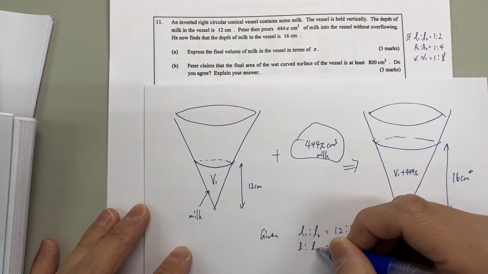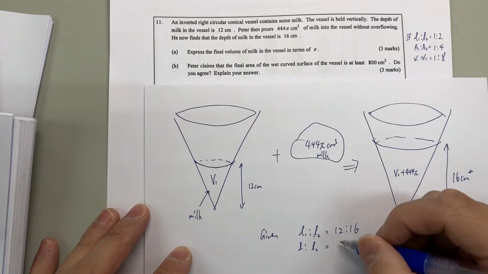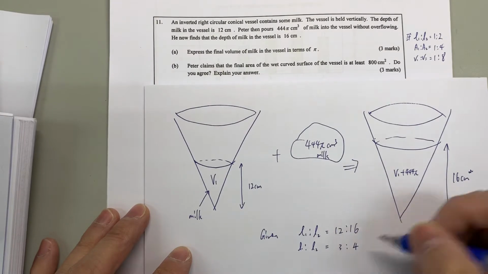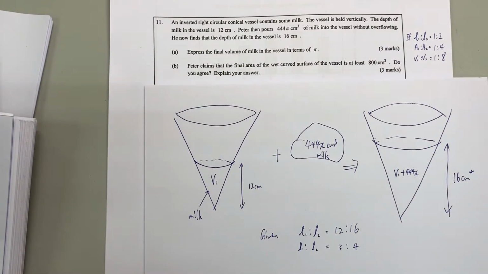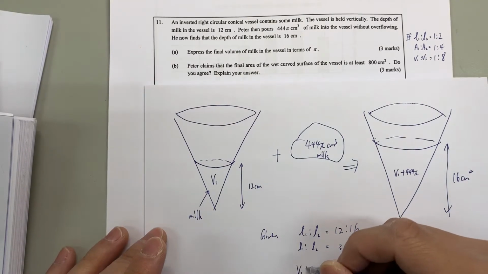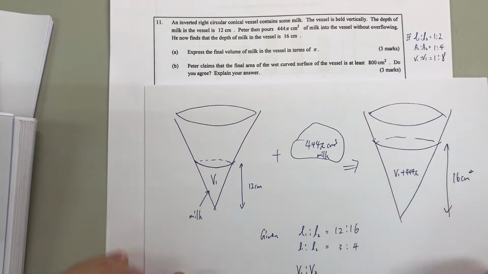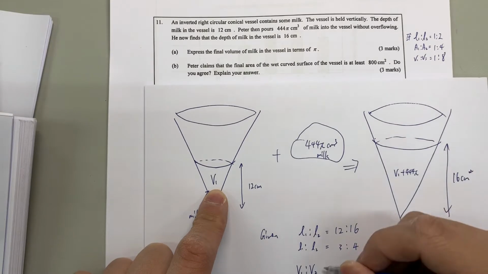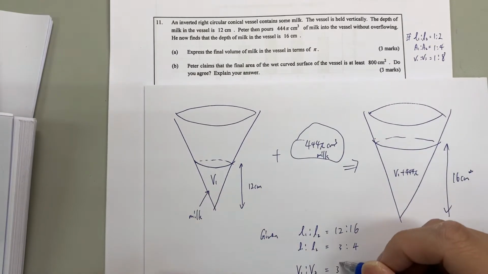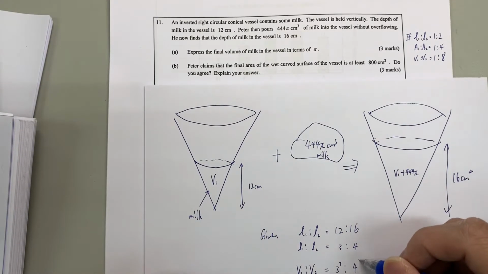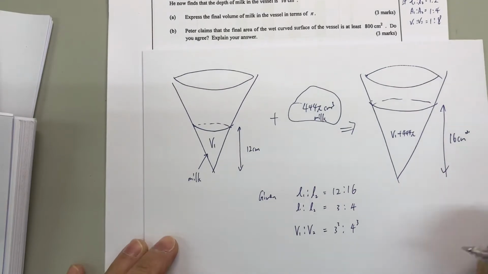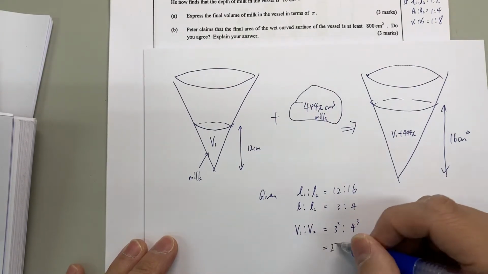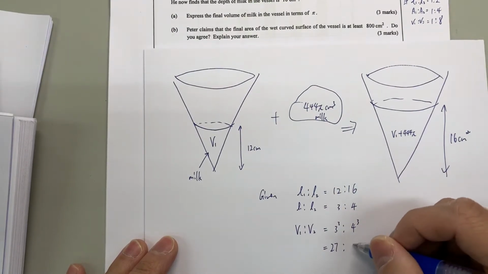Both divided by 4, we got 3 to 4. We are interested in the volume, not area, so we are interested in the volume ratio. This is V1, and the whole thing here is V2. It's 3 power 3 to 4 power 3, the cube of the result. So it's 27 to 64.